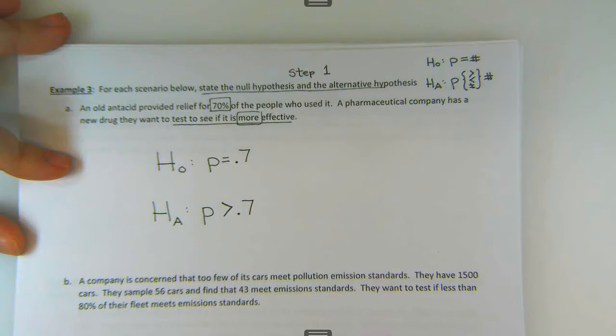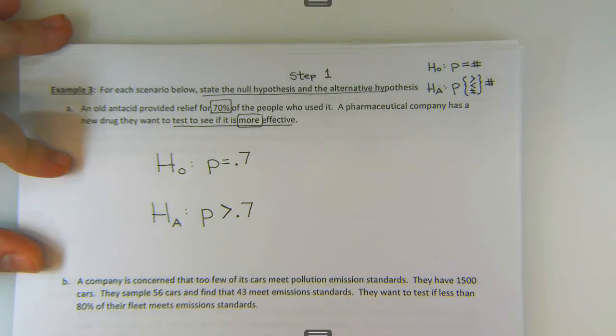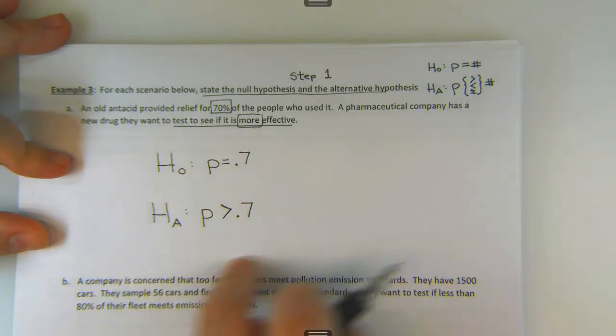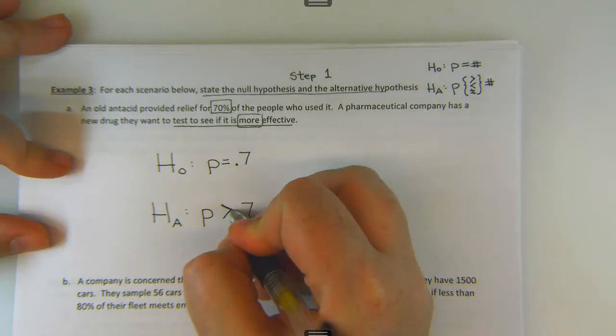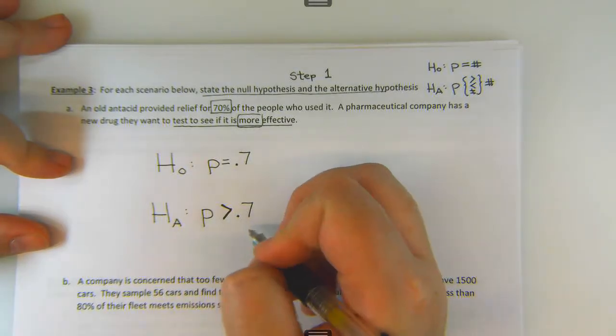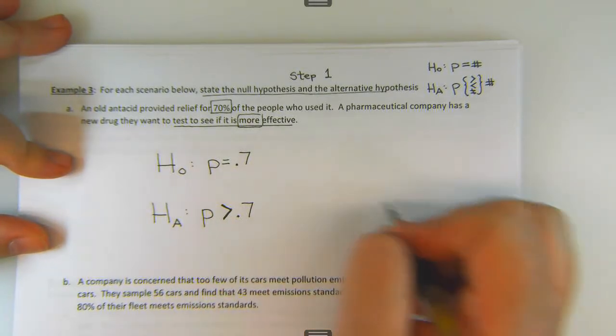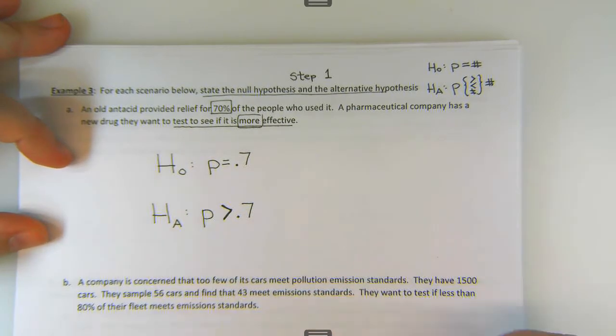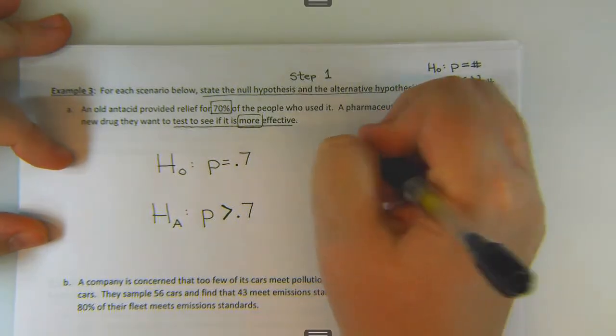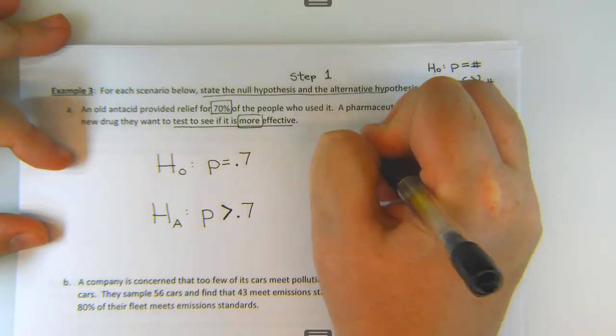Now setting up this null and alternative hypothesis, it sets up a lot of the entire hypothesis test. Everything that we conduct from here really relies on this setup right here. Not even just numerically, but especially the symbol, since we're using this more than symbol, it tells us what type of test we're going to run. And we're going to end up with 3 different types of tests that we can run, and this one is called a right tail test.